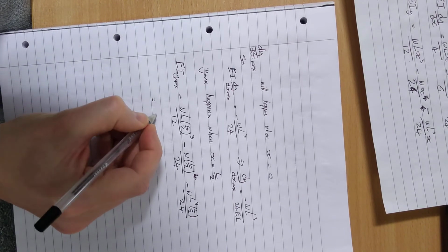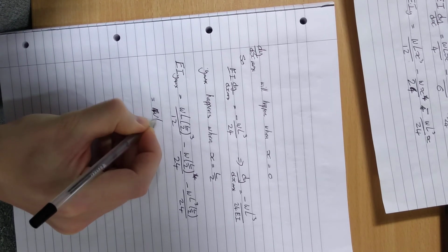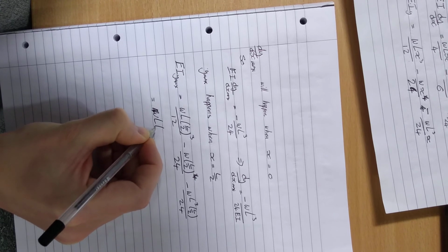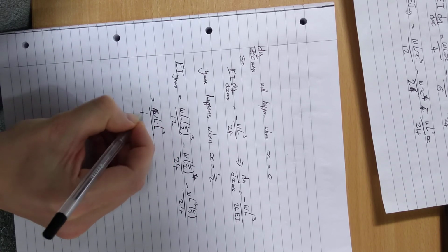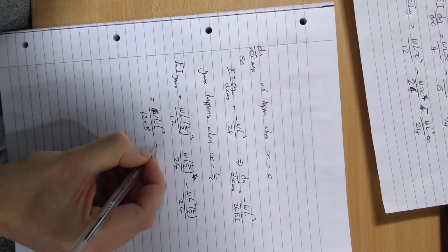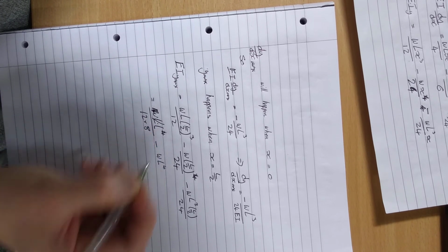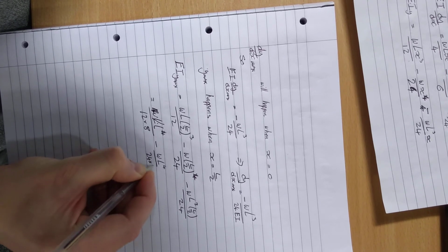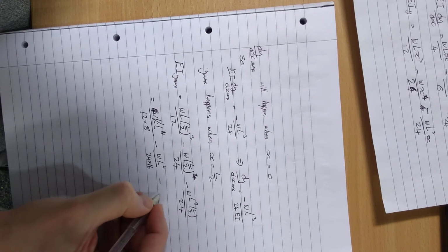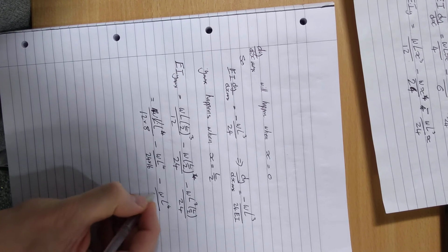So this equals 4 omega L, and that's going to be to the power 3, 8, 12 times 8, cross that out, put a 4 in there, so that's 16, 24 times 16 minus 4, and that's going to be 24 times that 2, so that's 48.